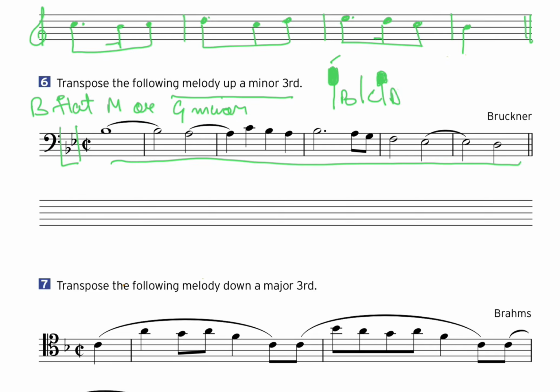We start from here: this is 1, the second semitone, the third semitone, and this is D flat major. In D flat major we have 5 flats as the key signature. So let's start from here. We make the bass clef and write the key signature: B, E, A, D, G.